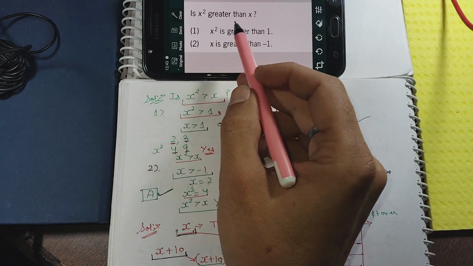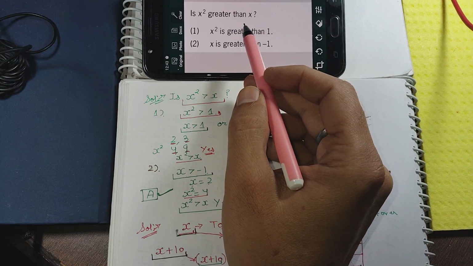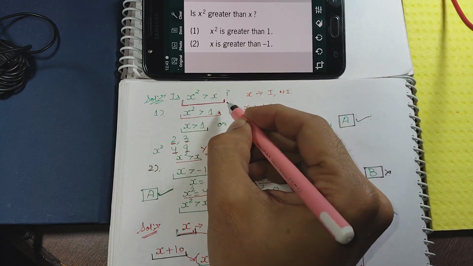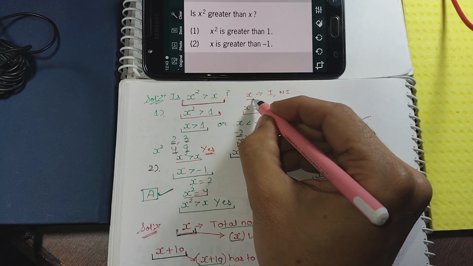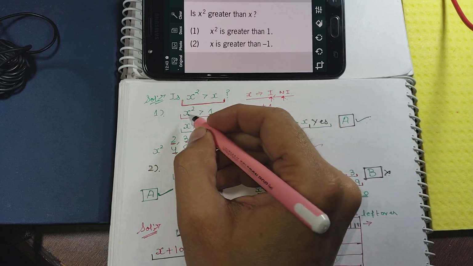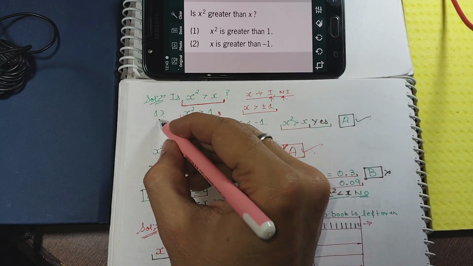Is x square greater than x? Right? Now, we have been asked simply the question, is x square greater than x? We are not given anything about whether it is an integer or non-integer. So with this information, we will move to statement 1.